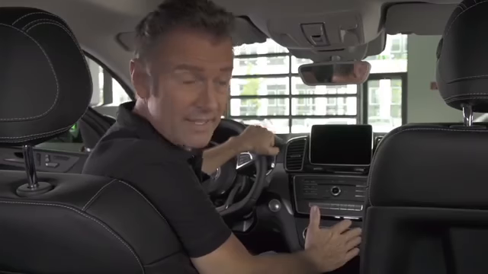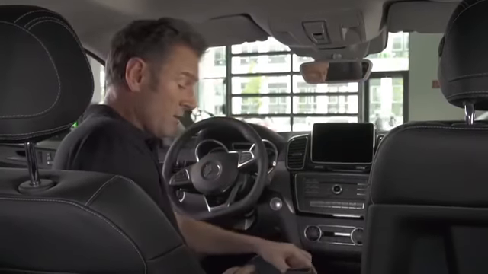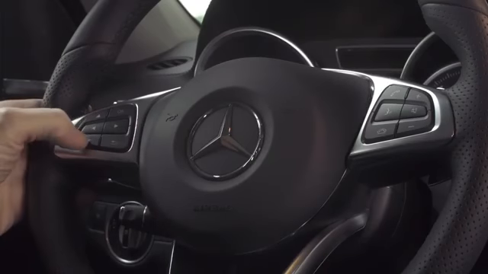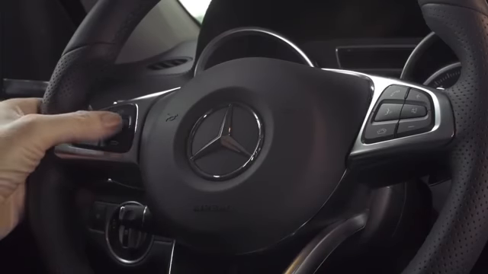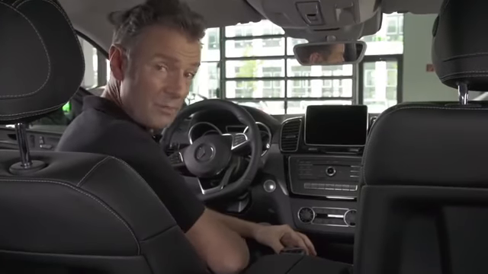The operating concept for the interior basically involves three areas: the steering wheel and its two button groups, and the center console with the controller and touchpad. The steering wheel buttons are used to change the settings in the onboard computer, for example. The multimedia system can be operated conveniently using the controller.